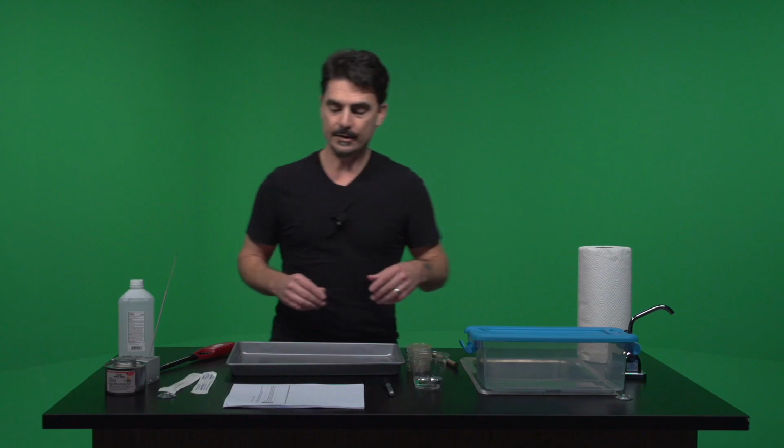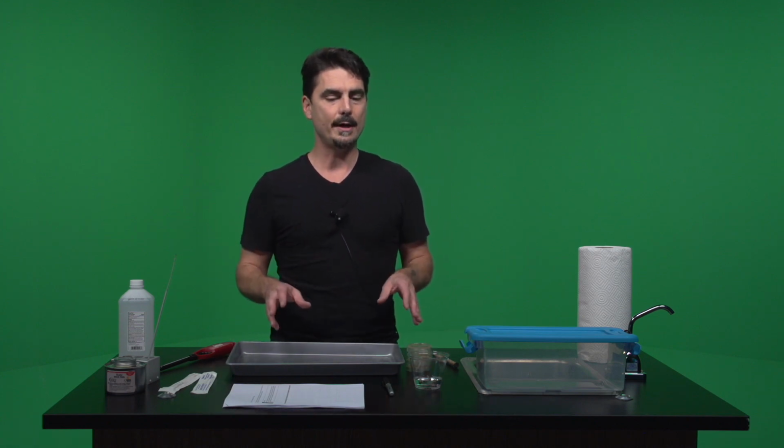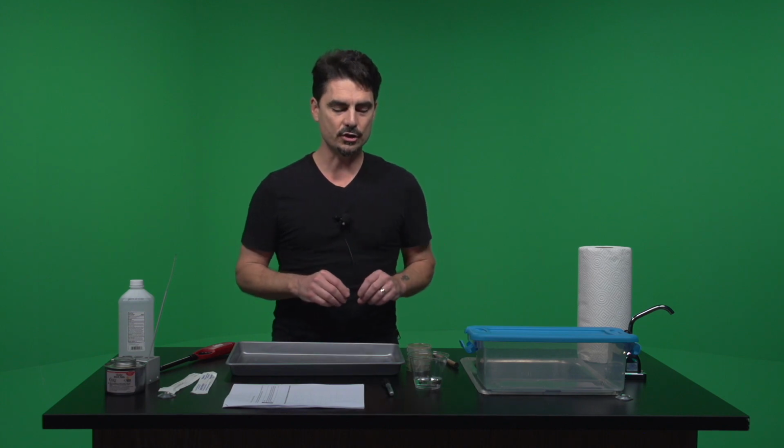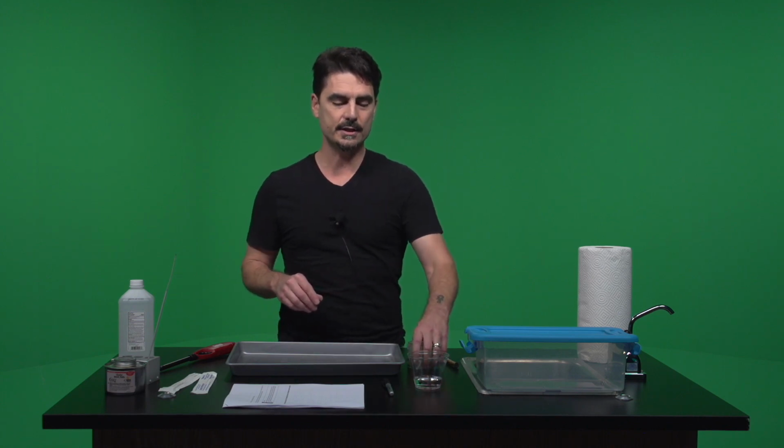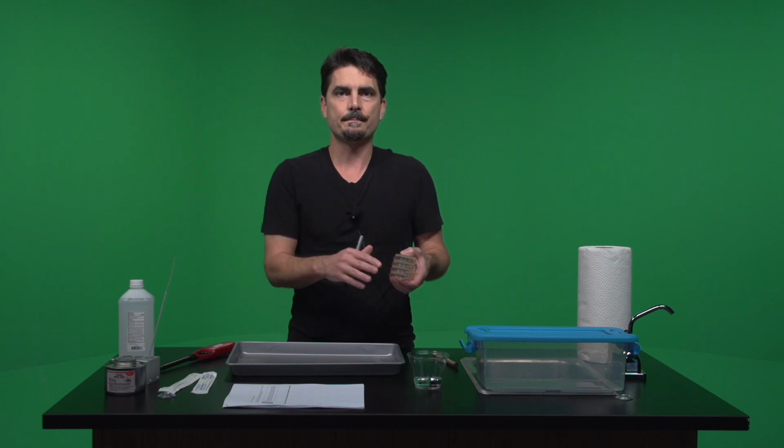Okay, so the next thing we need to do is essentially conceptualize what we're about to do. Make sure that you read your instructions. What the instructions say is we're going to sample from 4 places. You're going to get your feet wet, so to speak, by inoculating 4 plates from 2 human locations and 2 environmental locations.